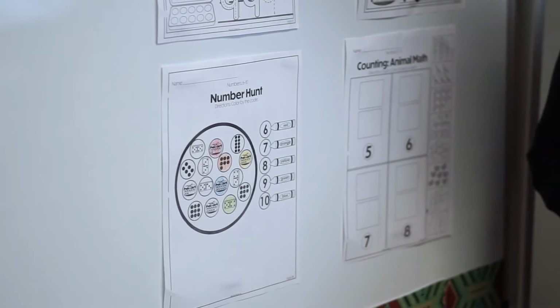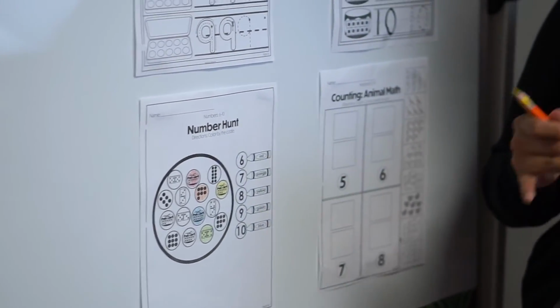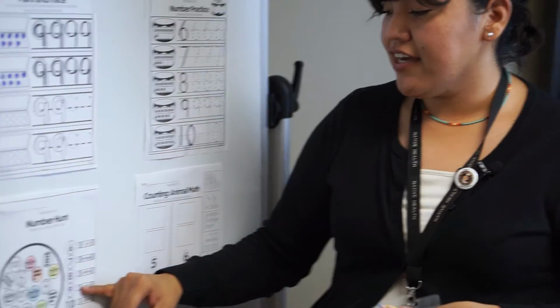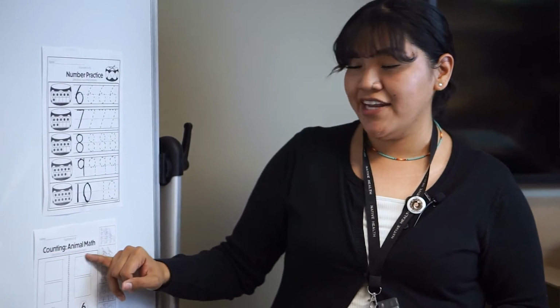All right, so I did those 5 with you, just to show you, and you can do this and color in the rest of the circles with your colors for extra practice. All right, and then we can move on to our next worksheet, which is counting with animal math.